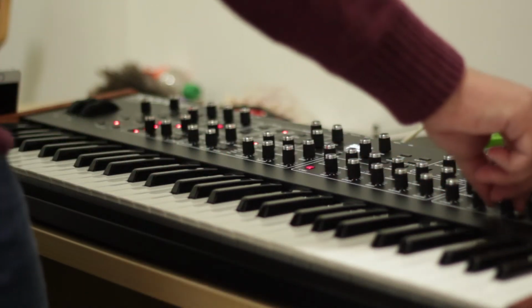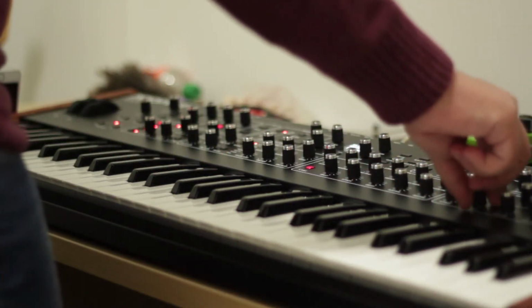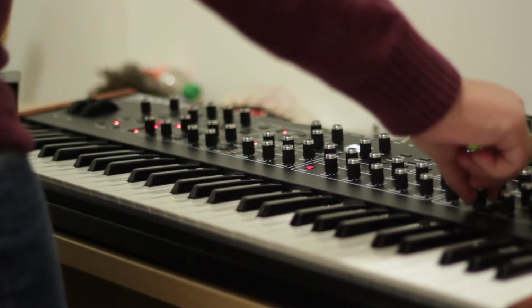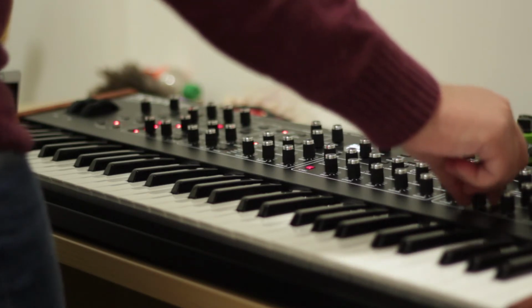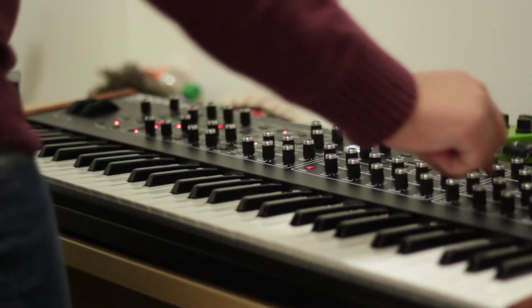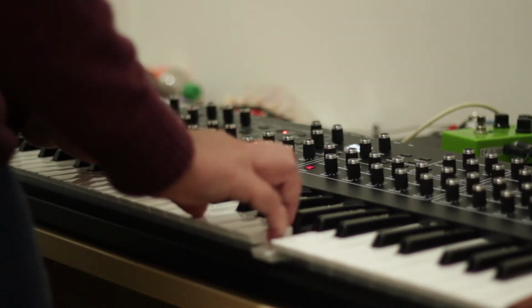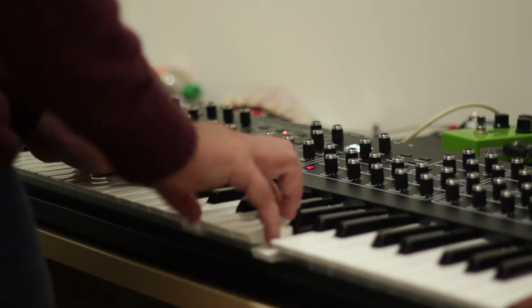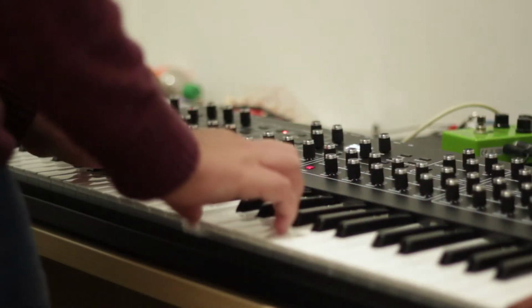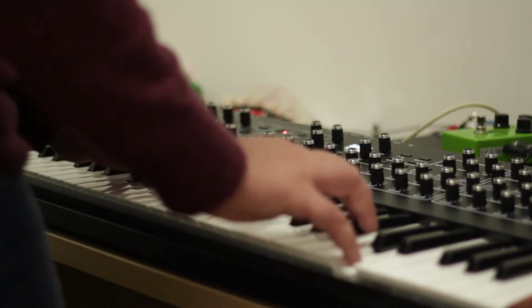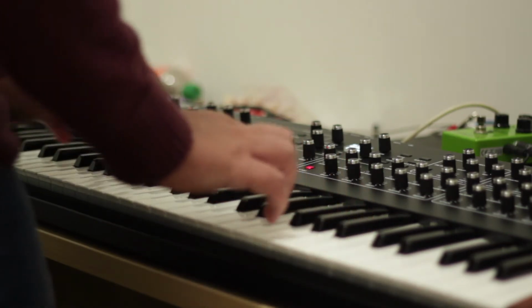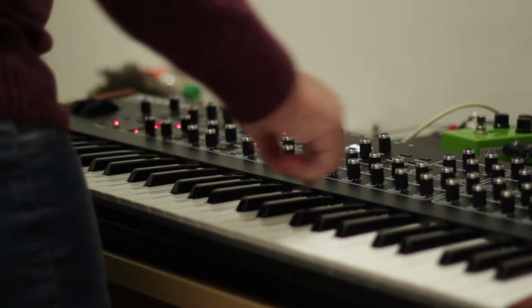And just lower the sustain of the VCA a little bit, and the decay has to be similar to the low pass filter envelope. And that sounds good enough.